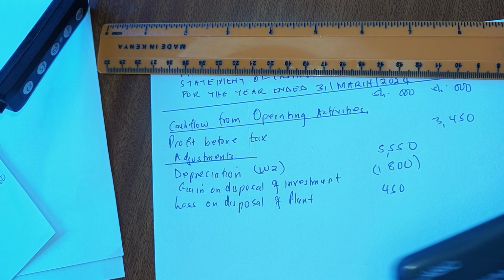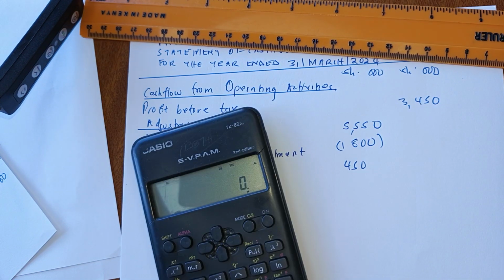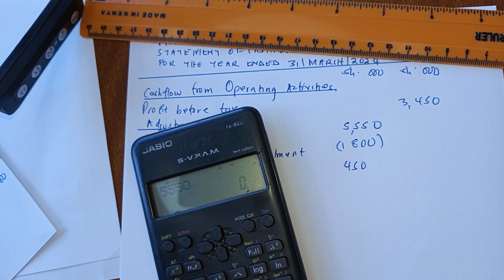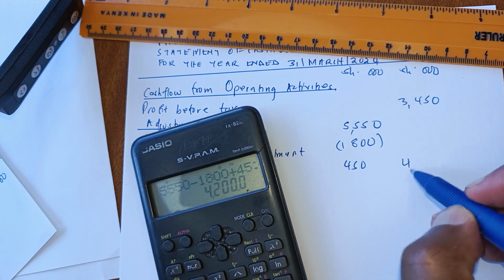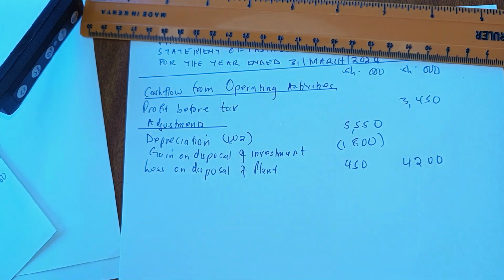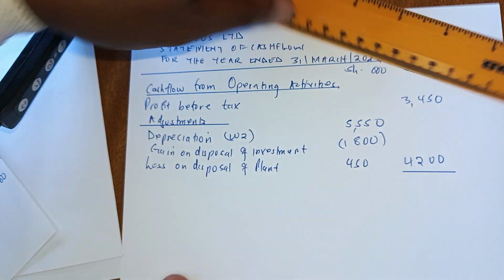So let's adjust them by writing here 50 minus 1800 plus 450. So we get 4200. So after doing that, the answer you add to the profit before tax.